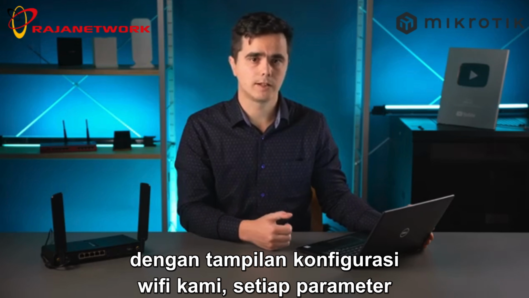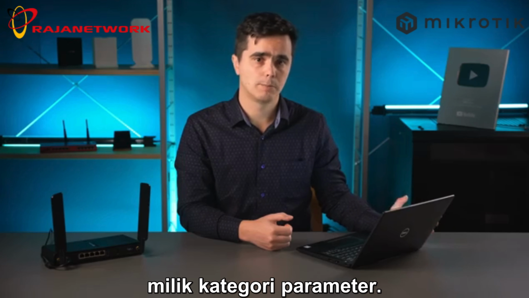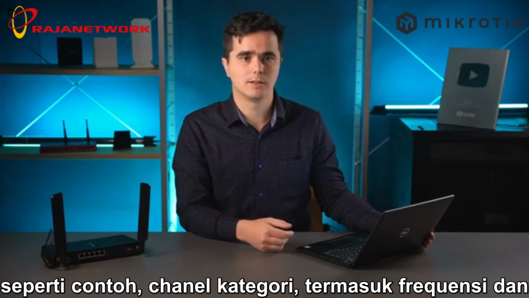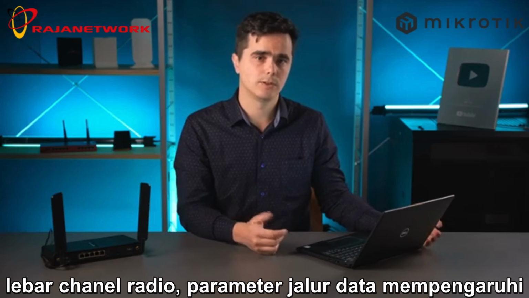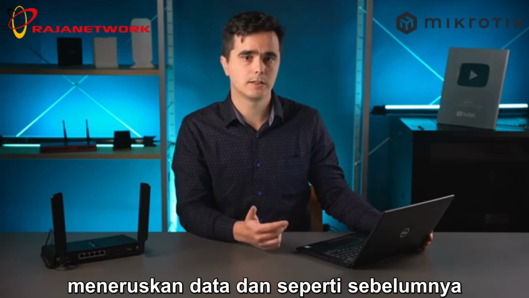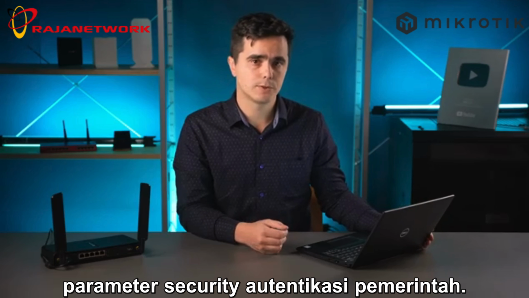With our new Wi-Fi configuration interface, every parameter belongs to a parameter category. For example, the channel category includes frequency and width of the radio channel, data path parameters affect the forwarding of data, and as before, security parameters govern authentication.